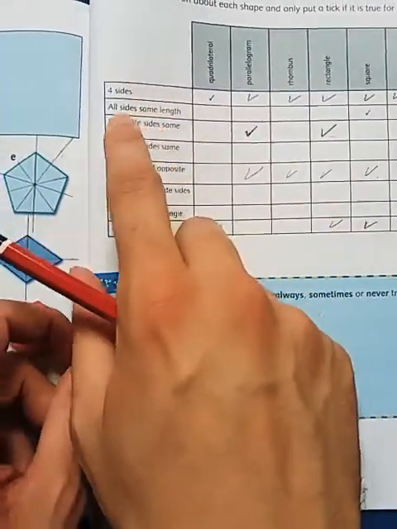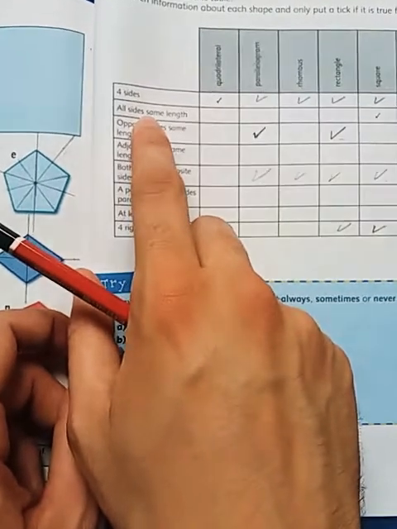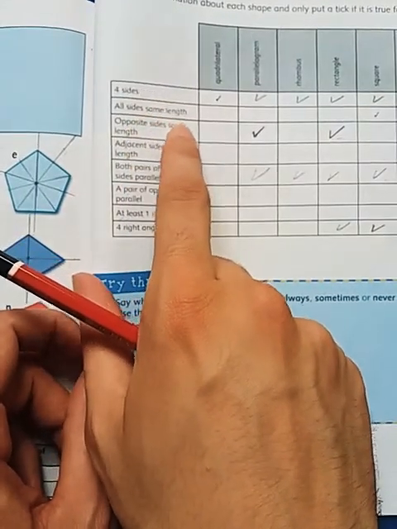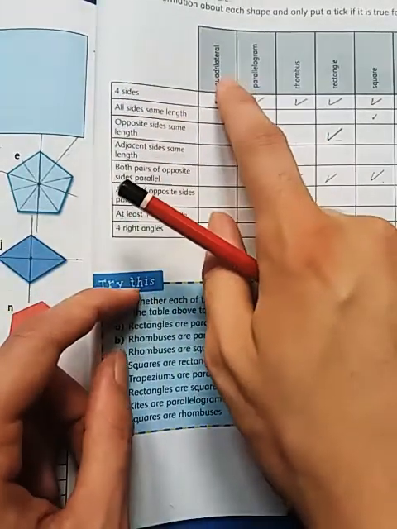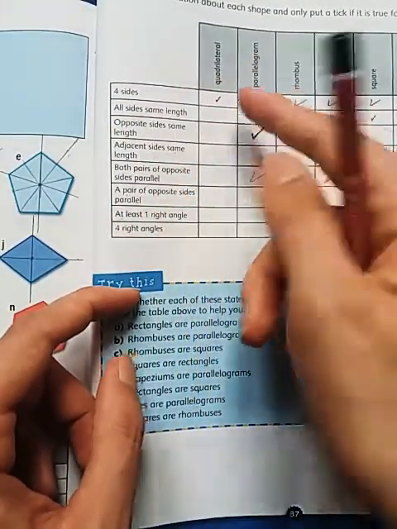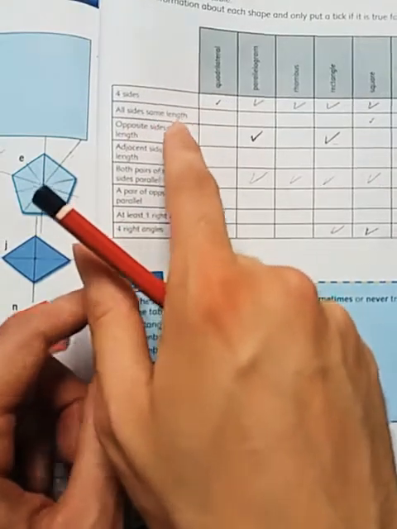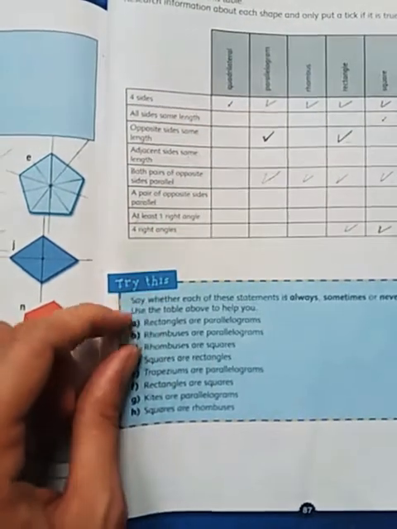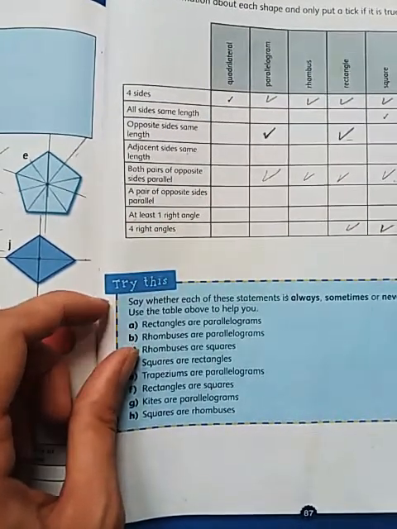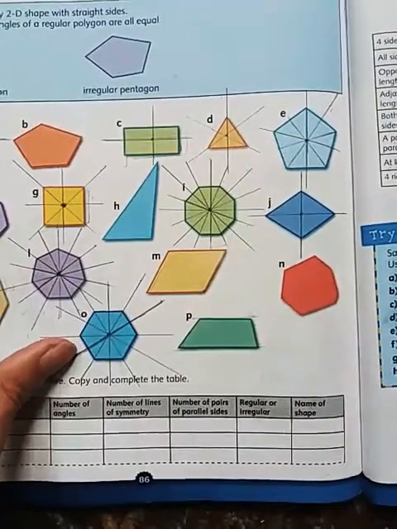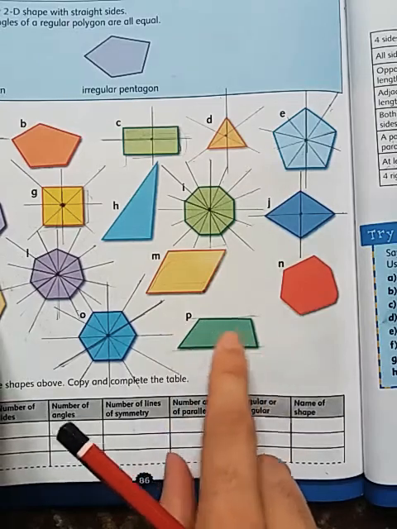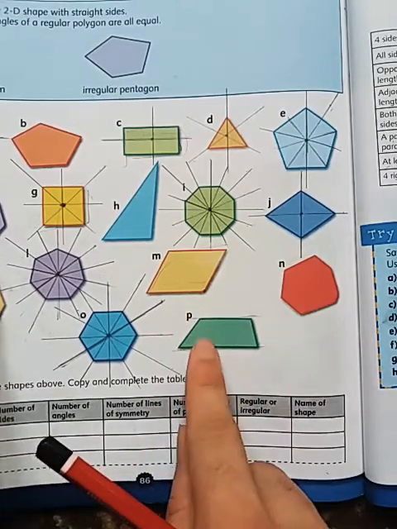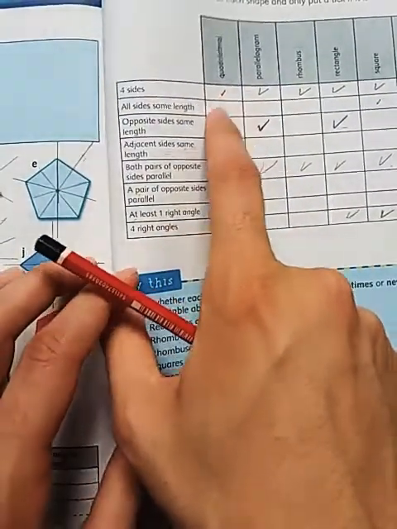Now the second one, all sides have the same length. Quadrilateral, do they need to have the sides with the same length to be a quadrilateral? The answer is no, because we have, like we said, a trapezium, for example, it doesn't have 4 equal sides, but it's a quadrilateral, so we do not tick the box here.